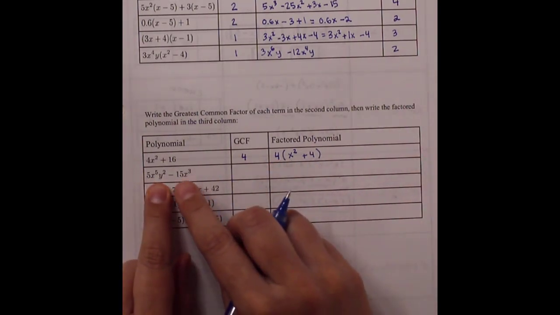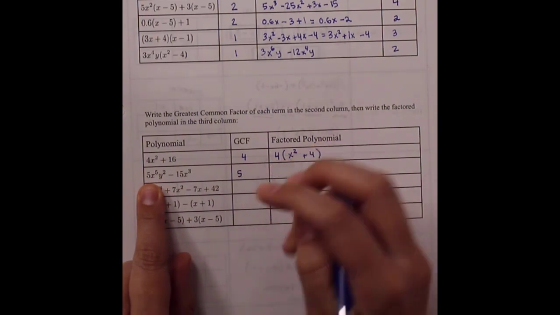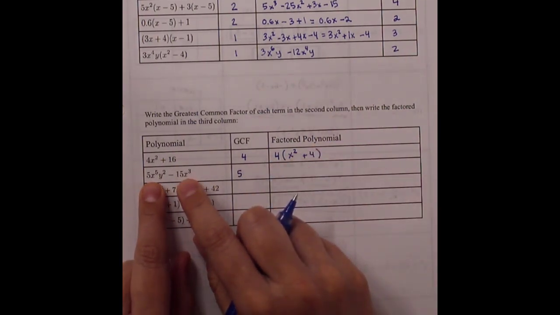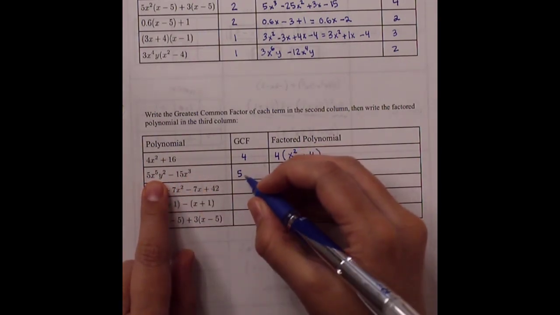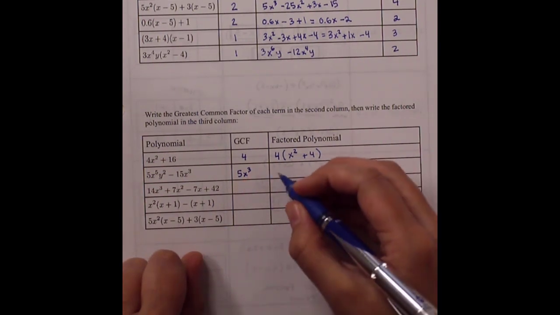Next one. These two terms, what do they have in common? Well, for coefficients, they share a 5. So the GCF so far has a 5 in it. Both terms have x's in them. This one has 5 x's, this one has 3. So they both share at least 3 x's. Okay? And then they don't both have y's, so that is the GCF.